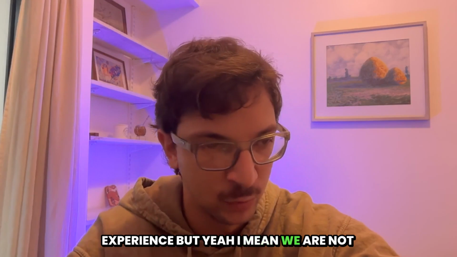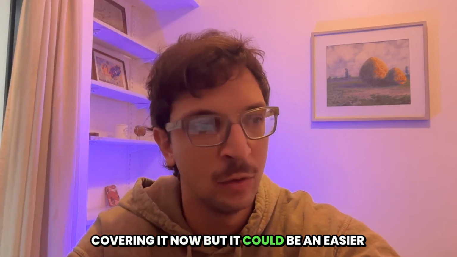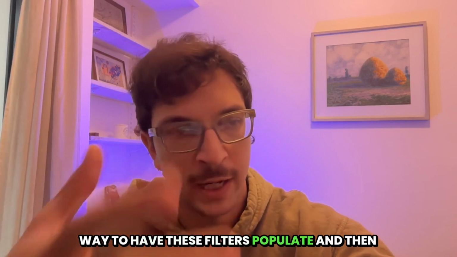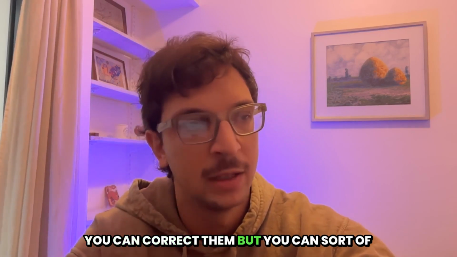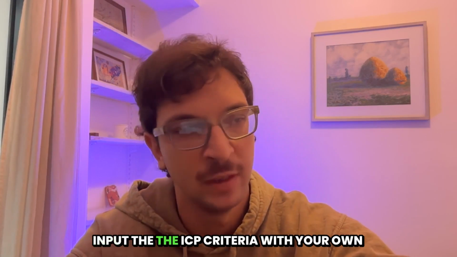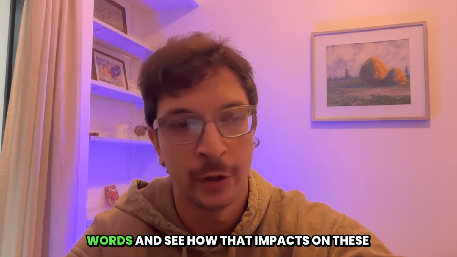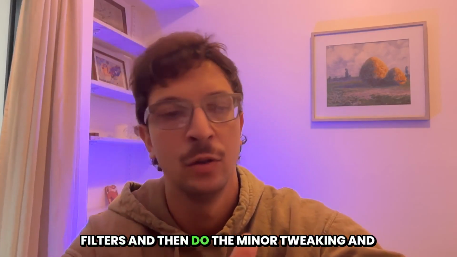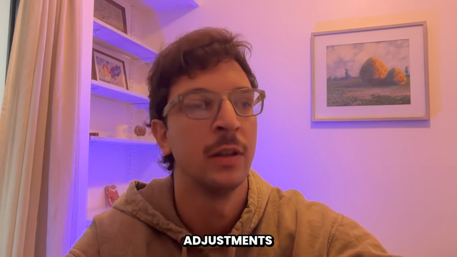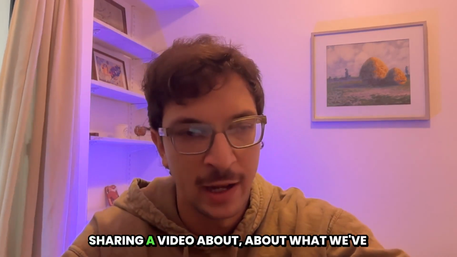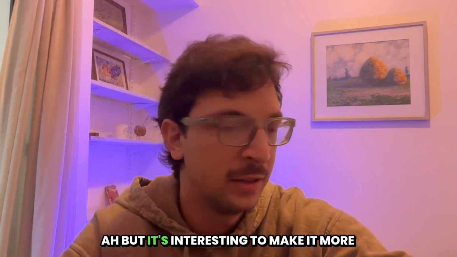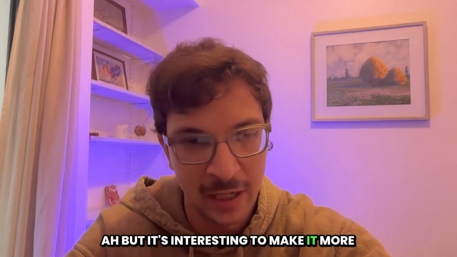But yeah, we are not covering it now, but it could be an easier way to have these filters populate, and then you can correct them. You can input the ICP criteria in your own words, see how that impacts these filters, and then do the minor tweaking and adjustments. We'll be sharing a video about what we've been testing. It's interesting to make it more agile.